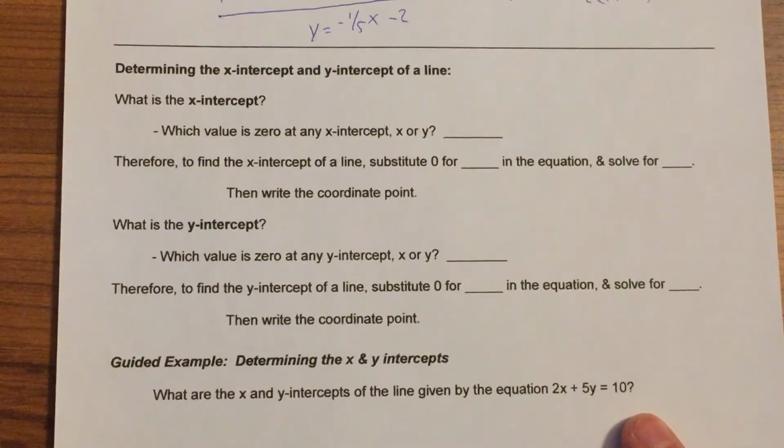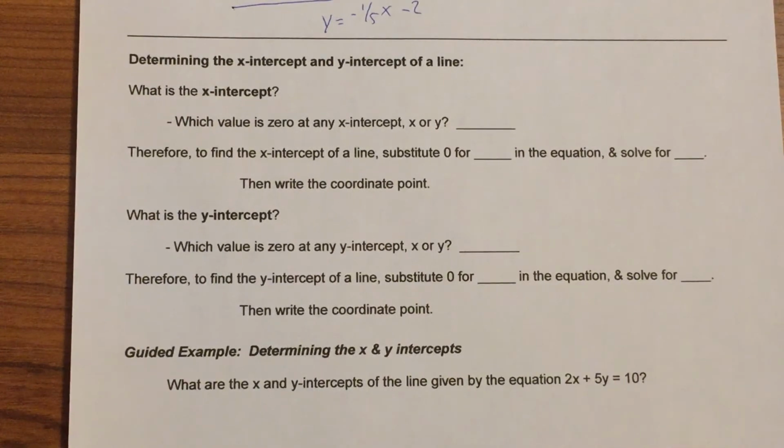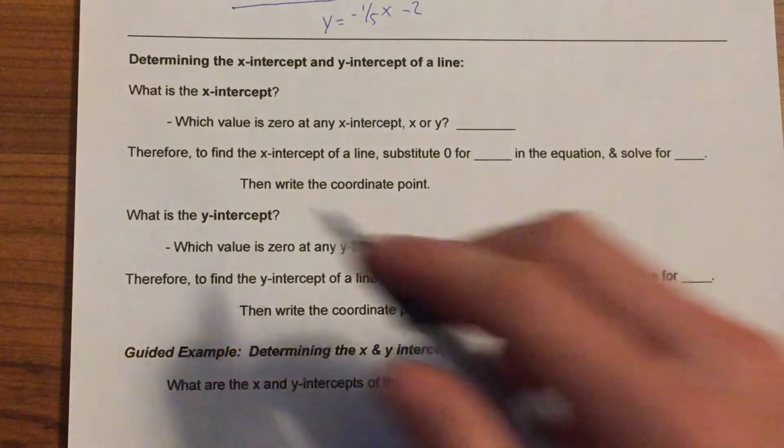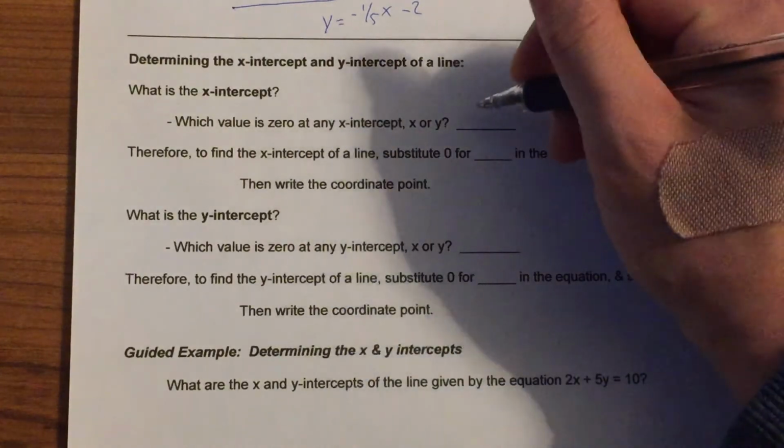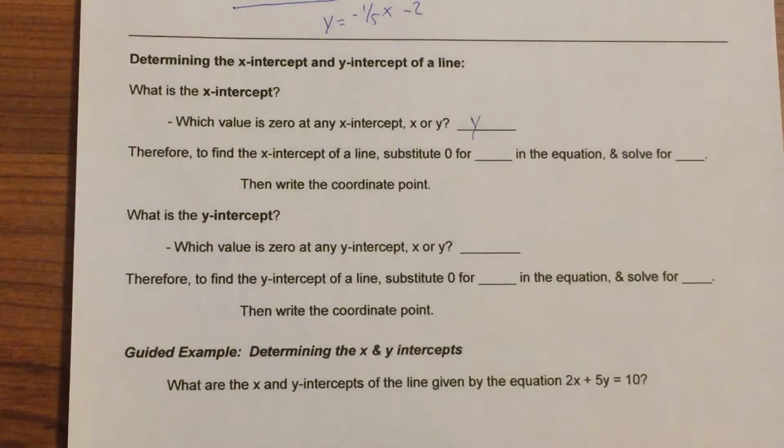Here's our last portion of the notes today. Determine the x and y-intercept. So what is the x-intercept? Which value is 0 at any x-intercept, the x or the y? Think about that for a second. All right, your 1 second's up. So which value is 0 at any x-intercept, x or y? Well, the y value is 0.